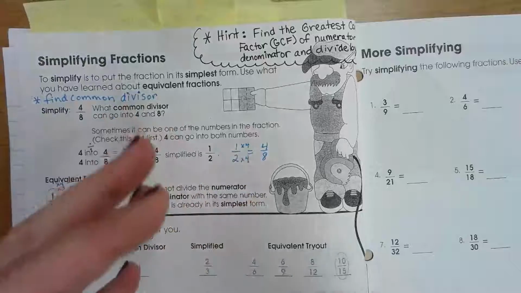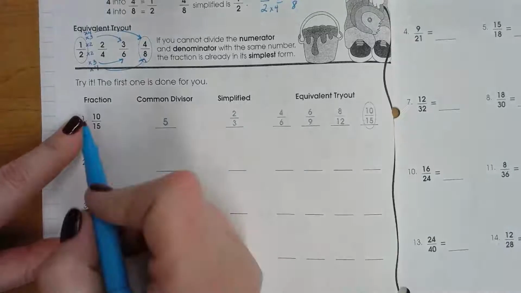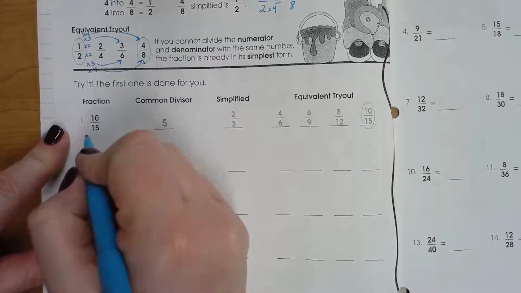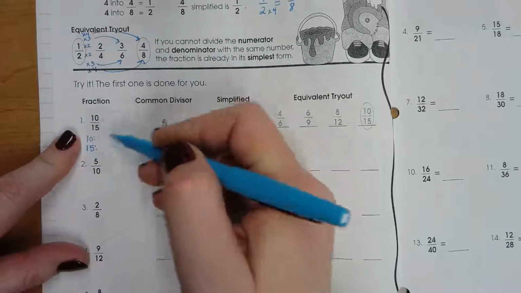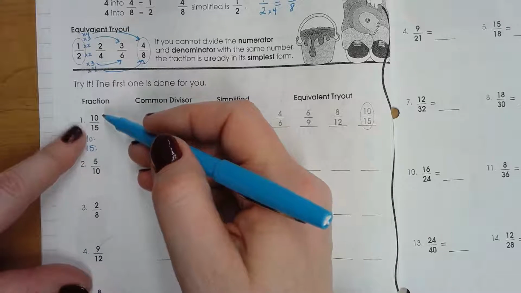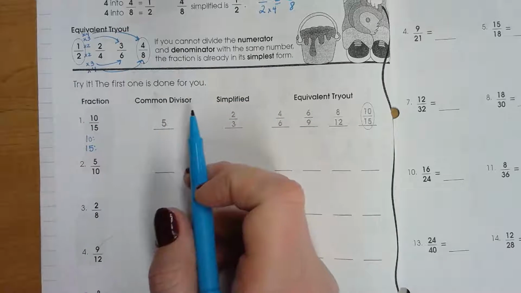Remember the greatest common factor, what times what gives us a number, right? And so we can find a greatest common factor of 10 and 15. Okay, so if we find our 10 and our 15 facts, and some of you probably already realize that there is a common factor. They both can be divided by 5. That could be our common divisor.